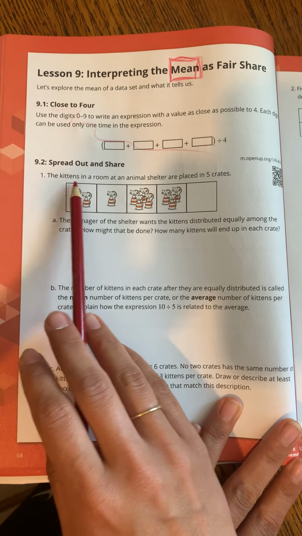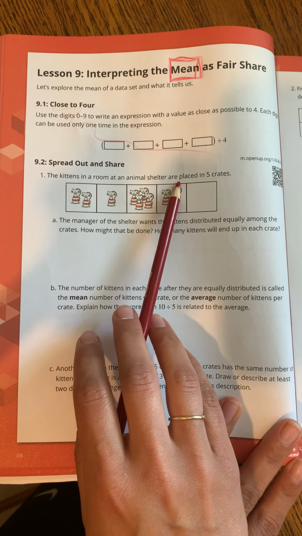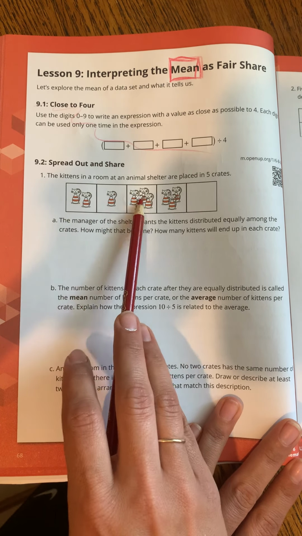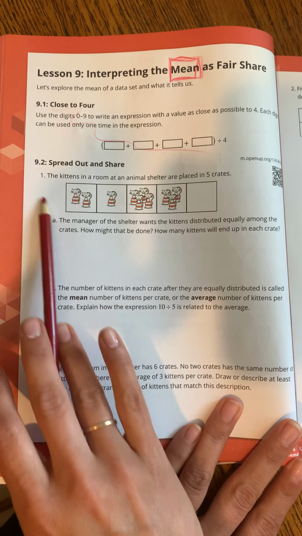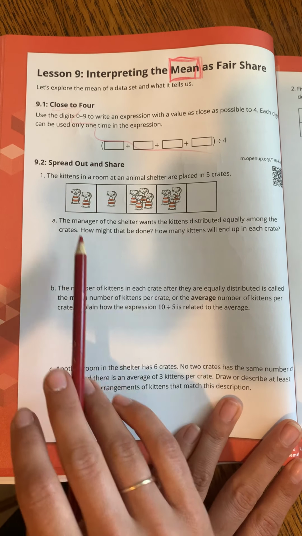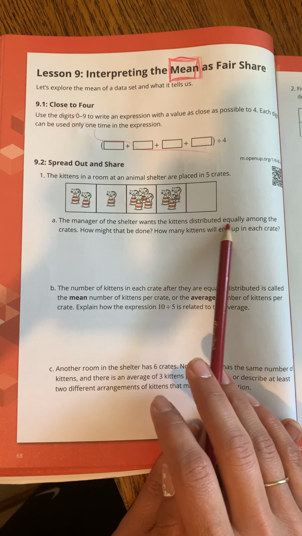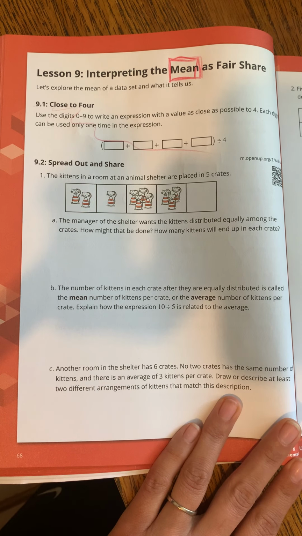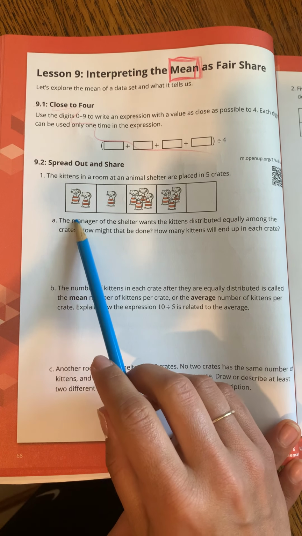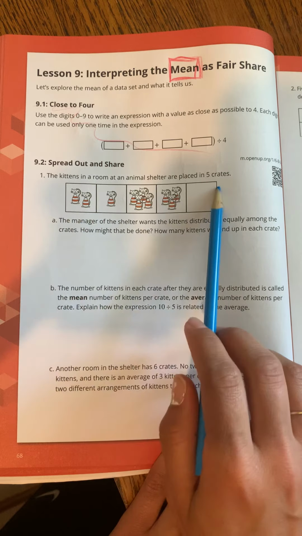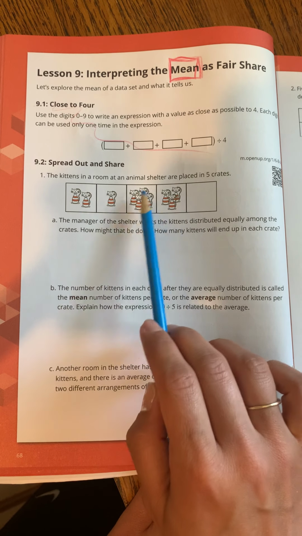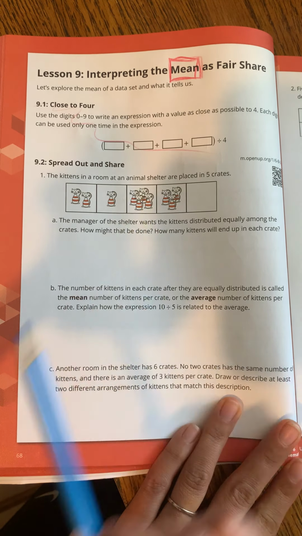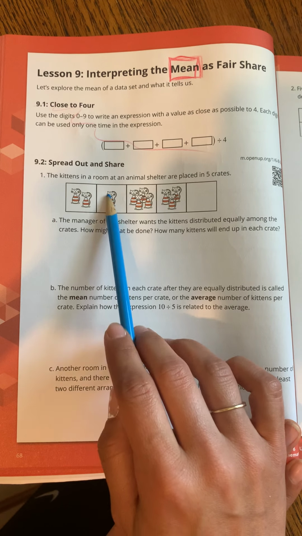So the kittens in a room at an animal shelter are placed in 5 crates. 1, 2, 3, 4, 5. Here's our 5 crates at the animal shelter. The manager of the shelter wants the kittens distributed equally among the crates. That just seems logical. I don't know why you wouldn't do that. How might that be done? So right now, it's not equally distributed. We've got an empty crate. We've got a crate that's got 4 kitties all jammed together in it, and then this single lonely cat over here.